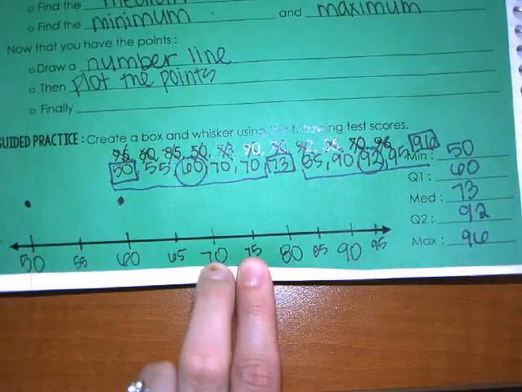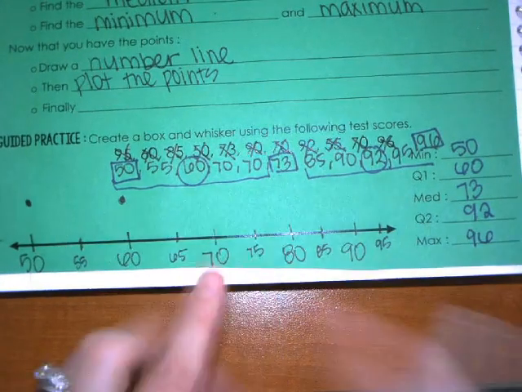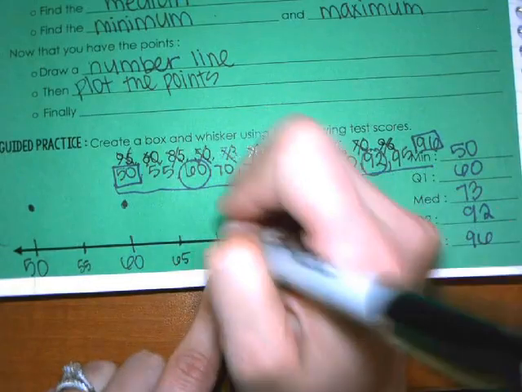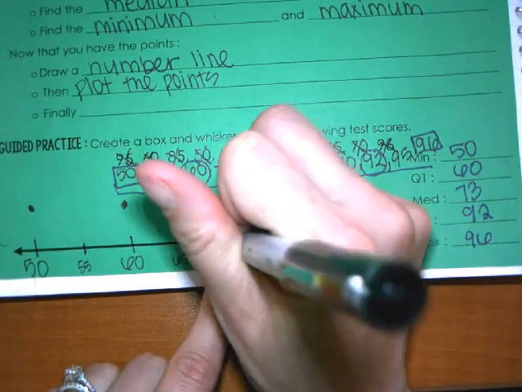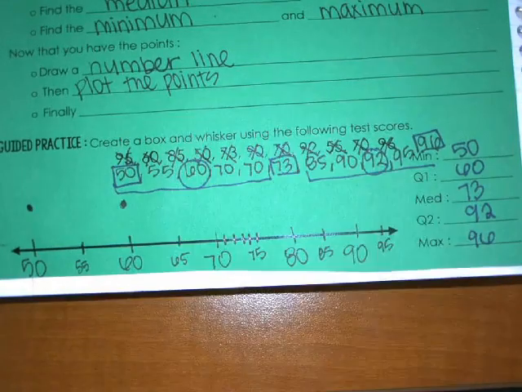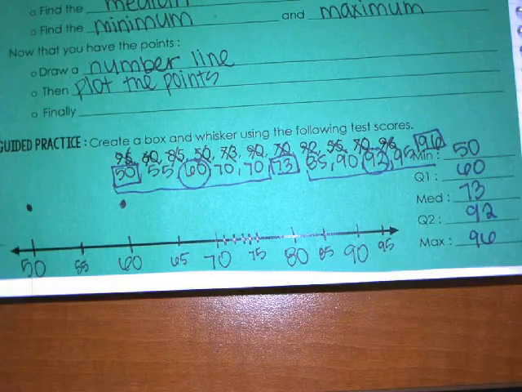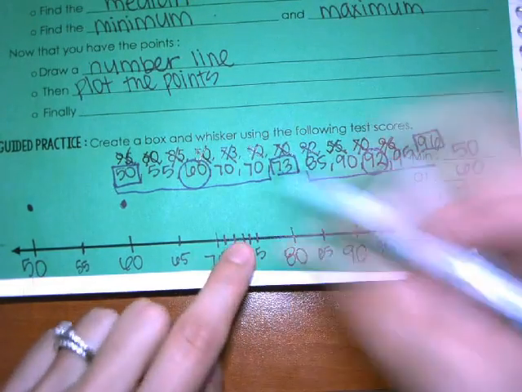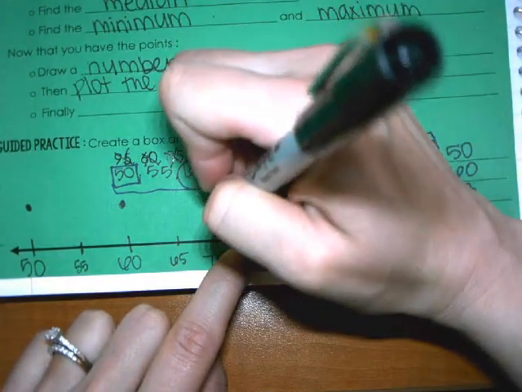Now notice, I don't have 73 on my number line, do I, guys? So I need to add it. So when I add it, I'm going to add 70, 71, 72, 73, and 74. I'm not going to number them, but I'm going to put little tally marks to count between 70 and 75. I don't need them numbered. I just need the little tally marks there. And then I can go to 73 and go up above it and put a dot.